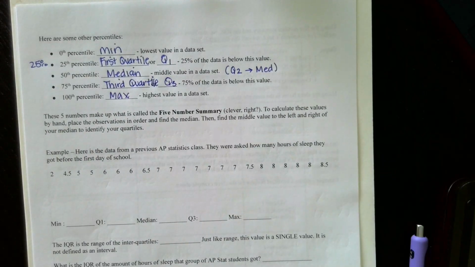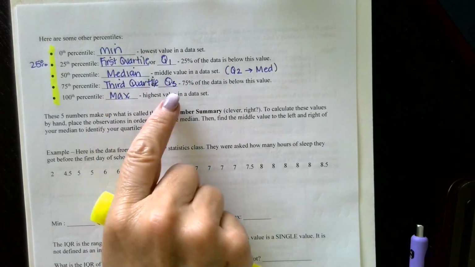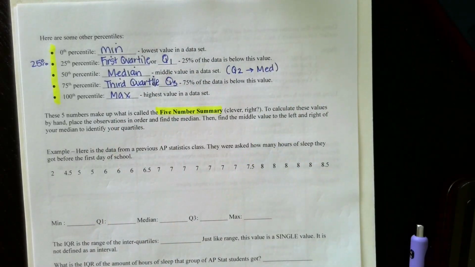Okay, now these 5 numbers right here, the min, Q1, median, Q3, and the max give us something called a 5-number summary. 5 numbers. So we're going to calculate these by hand, and then I'm going to show you how to do it on your calculator next time we get together so that we can make it quicker.